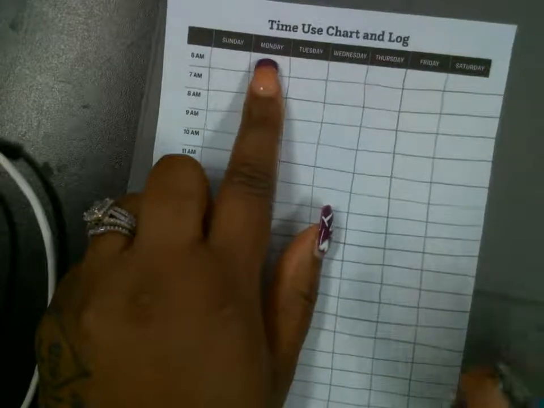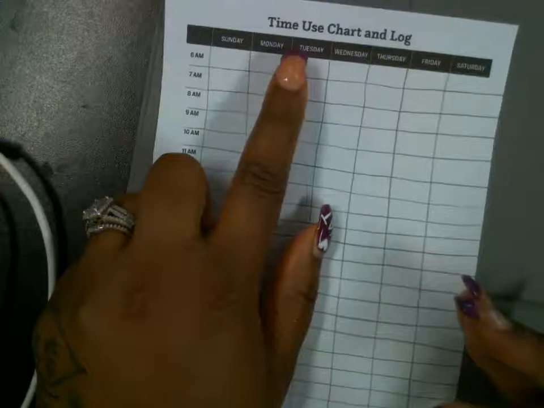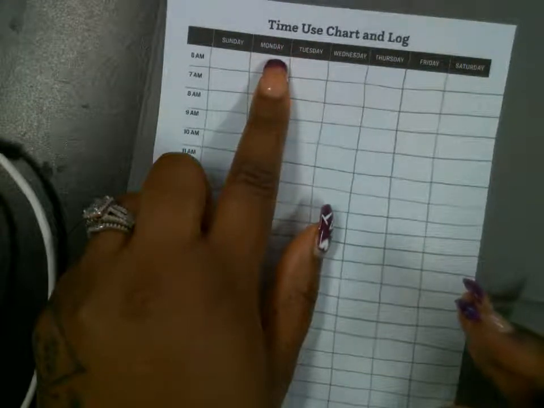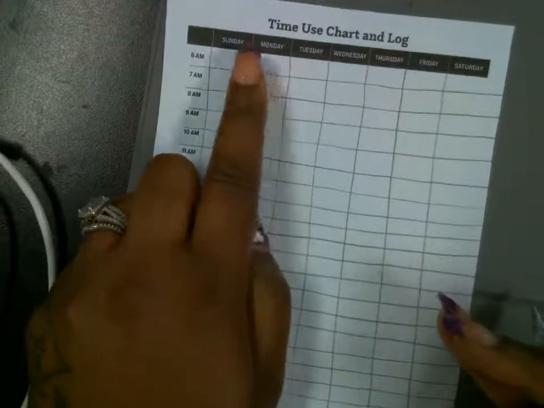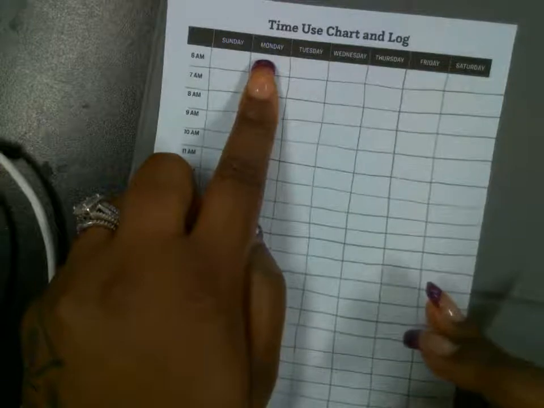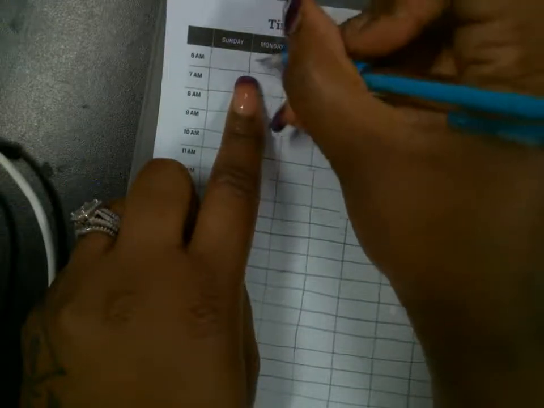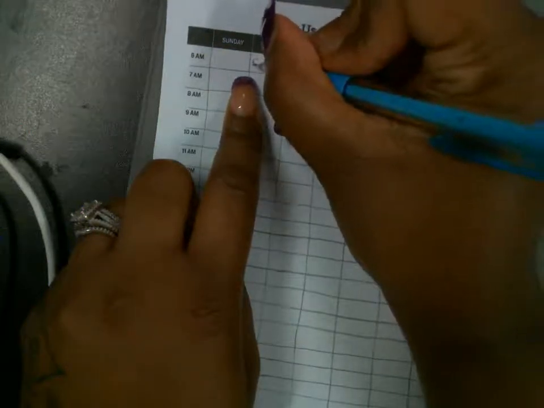Sometimes I leave between 5:30 and maybe 6:15-ish, depending on what time I want to get here. I always get up around 4:30 or somewhere in there. What time do you get up in the morning? This is your get up time. You're getting ready for school on these days.